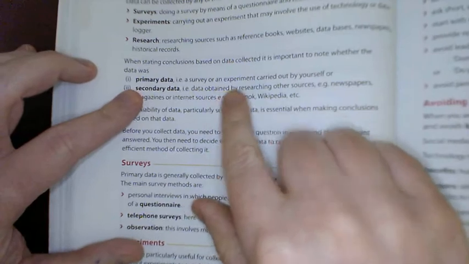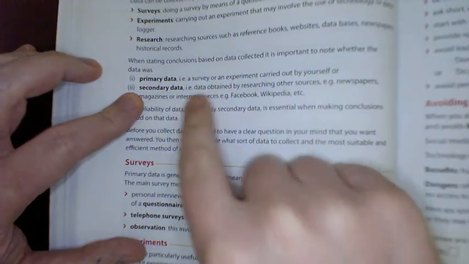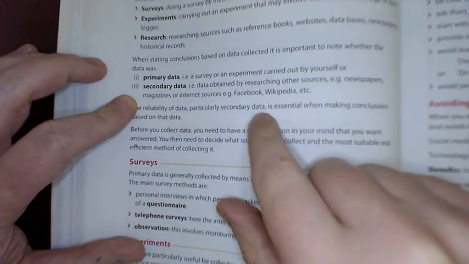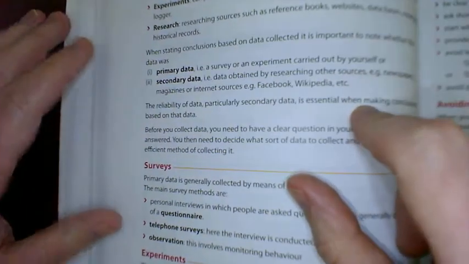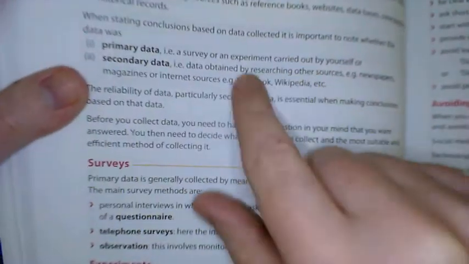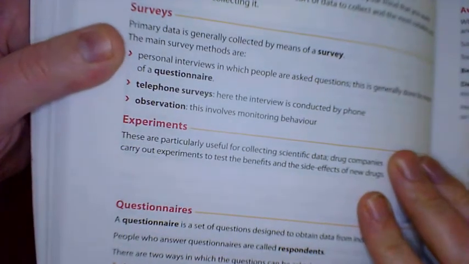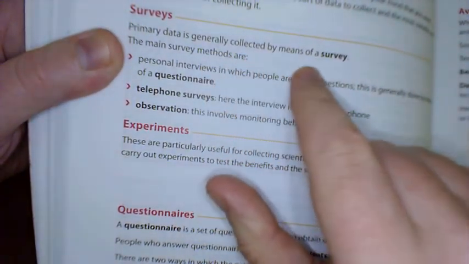Primary data is something that you carry out yourself. Secondary data is research that you got somewhere else, so like newspapers, magazines, internet sources, and so on. So if you didn't actually carry it out yourself, it's secondary data. I think you might have done that in history. Surveys. Primary data is generally collected by means of a survey.